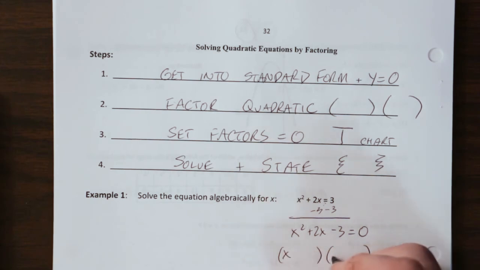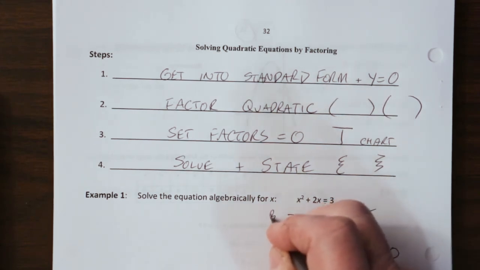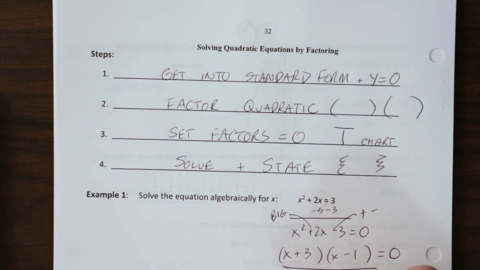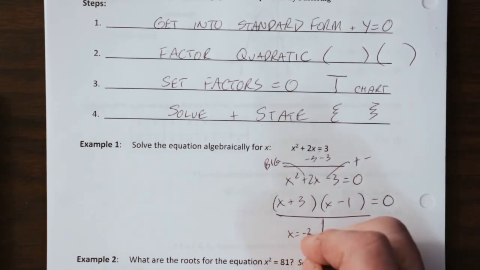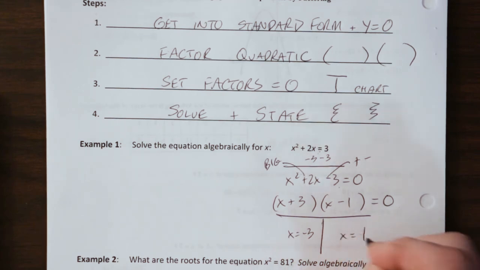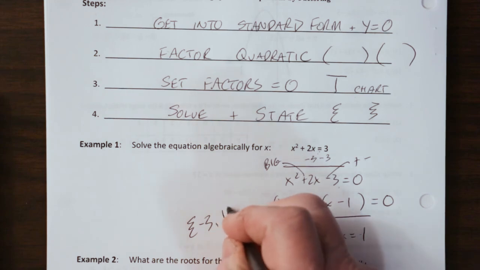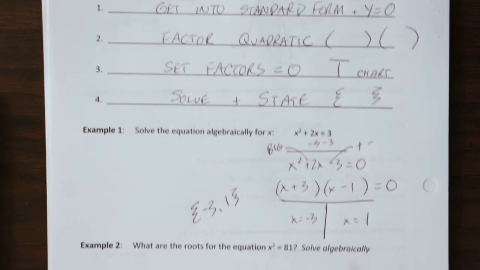Each gets an x. Plus and a minus. Bigger is a plus. Factors of 3 aren't too tough, just going to be 3 and 1. So 3 is bigger. T-chart. I'm going to cheat here. It's just a sign flip. So you get x equals negative 3, x equals 1. So negative 3, comma 1.